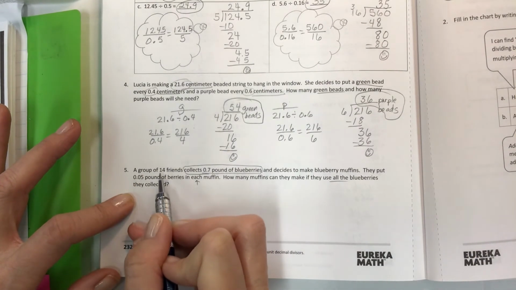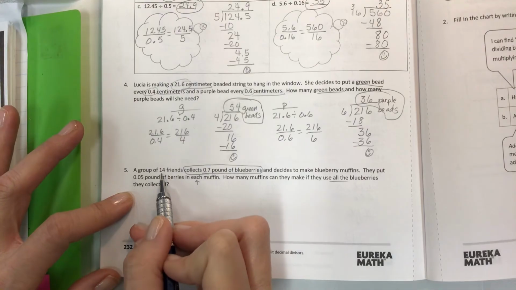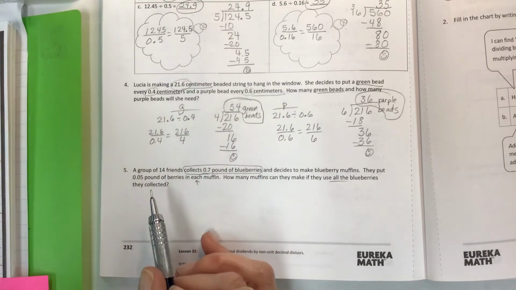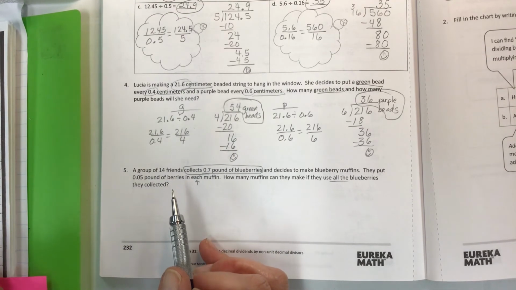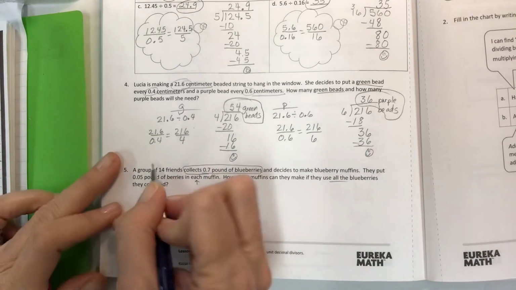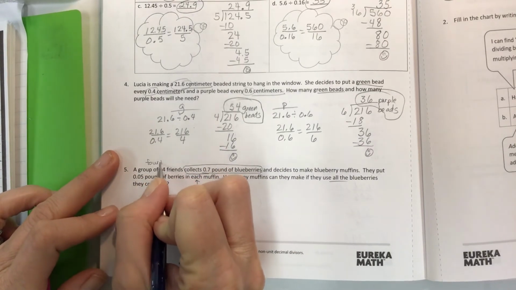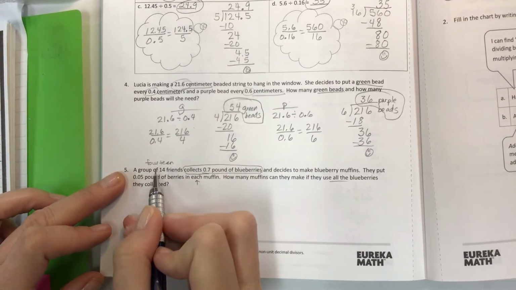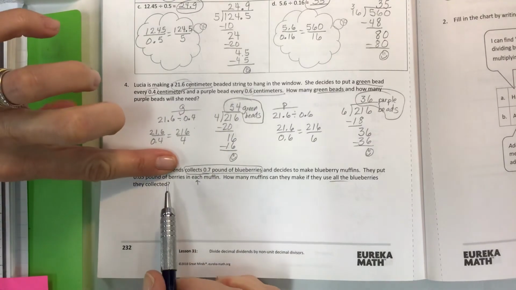So this number is not relevant. I hope you picked up on that. You're not using the 14 friends. A lot of problems, they'll do that, and they'll just say, here, let's put in an extra number instead of writing it out. Or just saying a bunch, because it's not relevant.